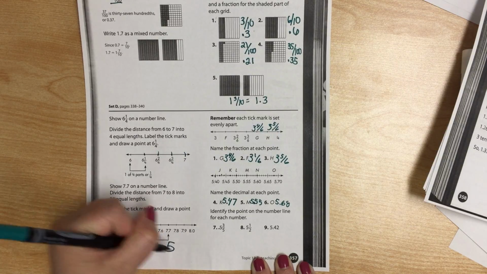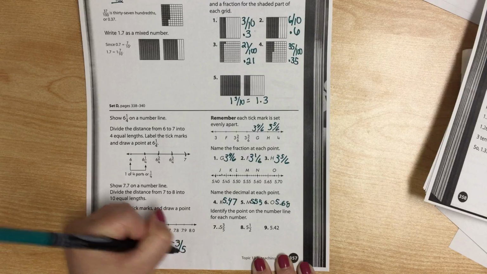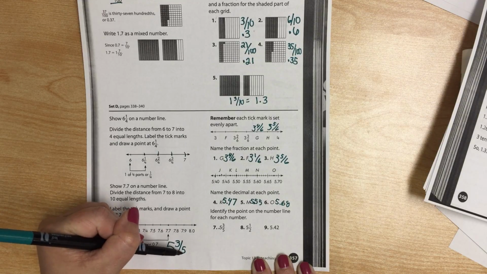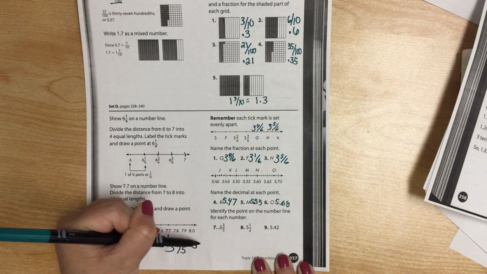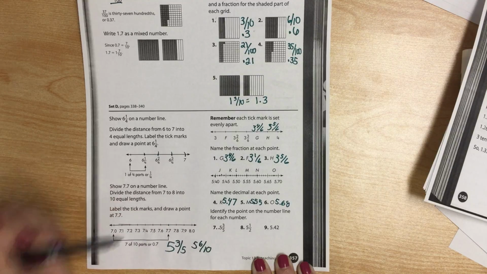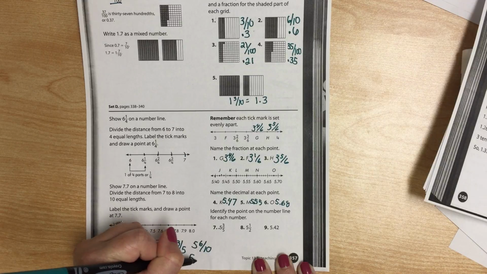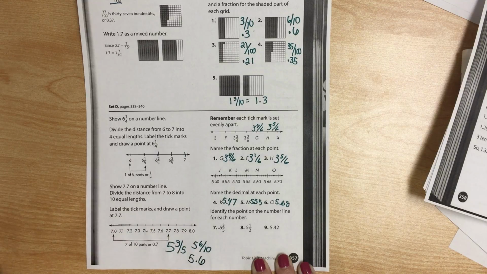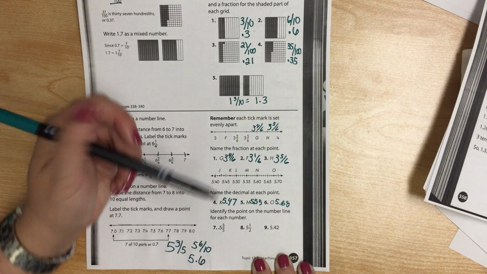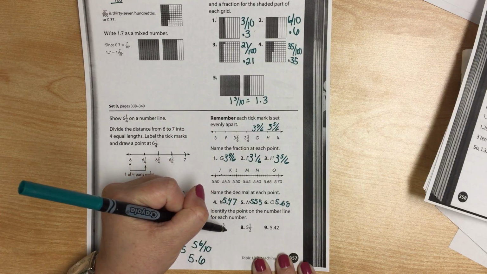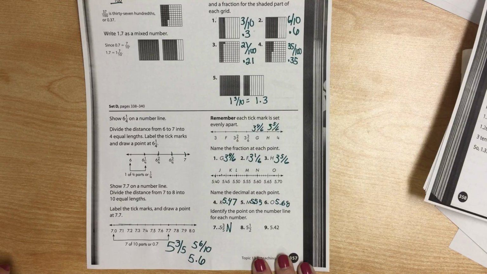So if I am going to convert this into something like this, I have to change it. So 5 3/5. What do I have to do? 5 6/10. Exactly. I have to get this denominator into a 10. So 5 6/10 would then become what decimal? 5.6. So what point on here is 5.6? Oh, N.